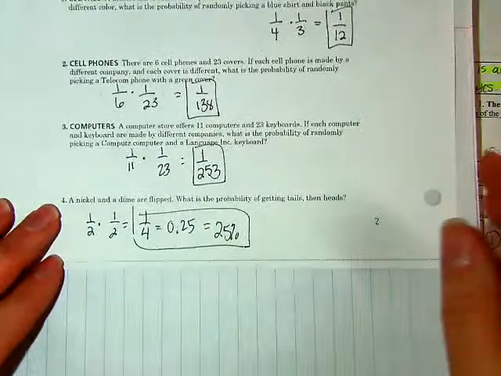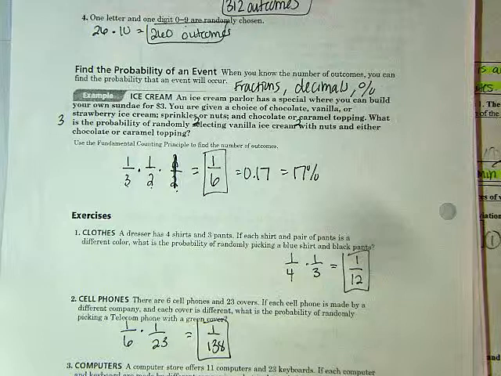3 different ways of writing probability. Fundamental counting principle and finding the probabilities.